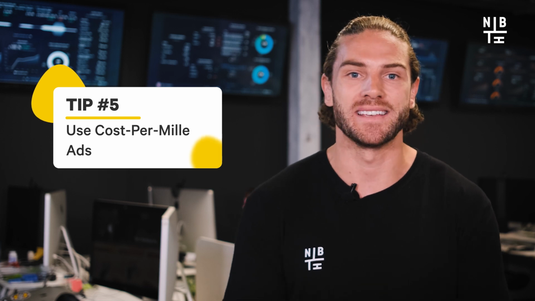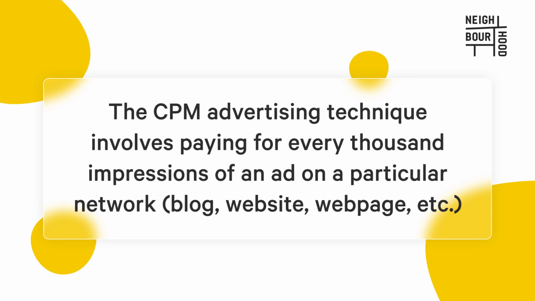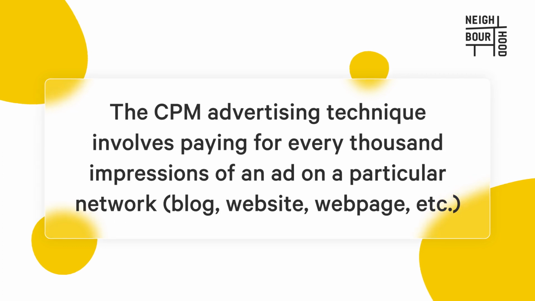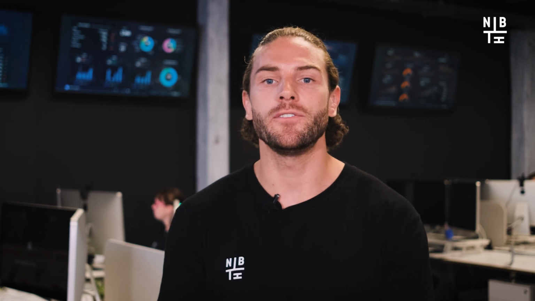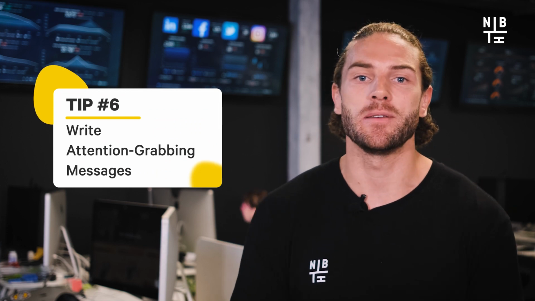Tip number 5, you're going to want to use a cost per mil approach if you're targeting brand awareness. The CPM advertising technique involves paying for every 1,000 impressions of an ad on a particular network. Cost per mil is often more effective, so it's great if you're just starting out with ads or you have a tight budget. It's great for building brand awareness because it puts your ad in front of more sets of eyes.